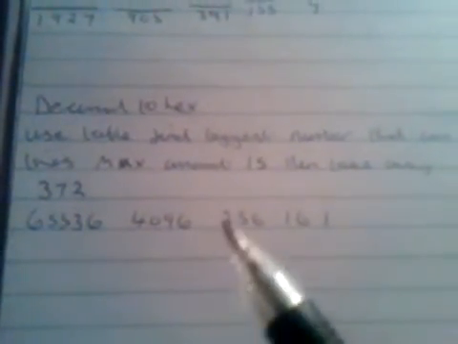Now if we go down to decimal to hex, you're basically doing the same, except this time it's how many times it can go into it, and the maximum amount of times you can put it into it is 15. So if you have a question of 372, you find the biggest number it can go into, and then you ask, how many times can 256 go into 372? So it can go into it once. So you put how many times it would go into that.